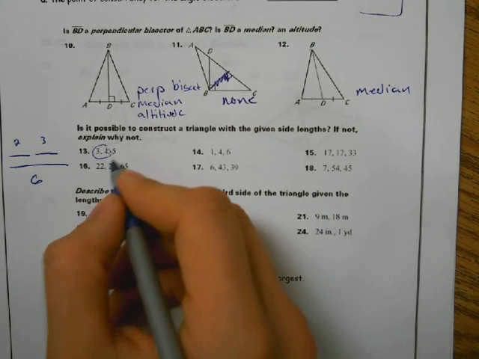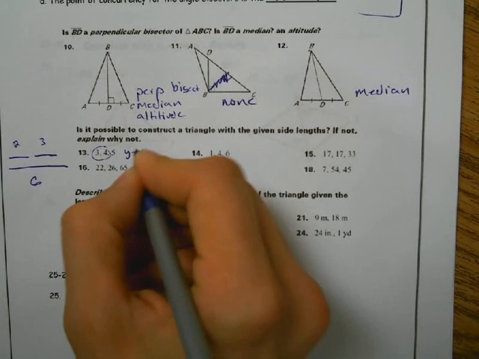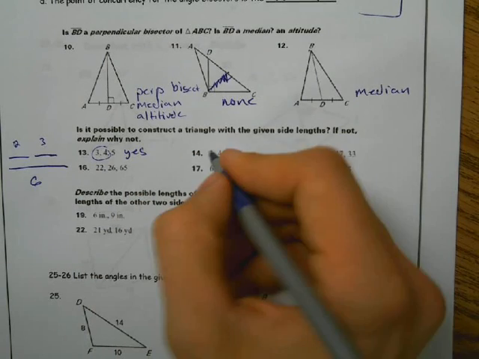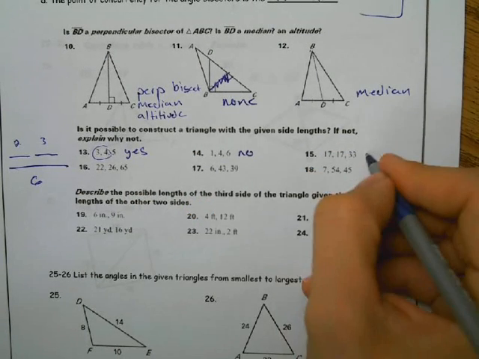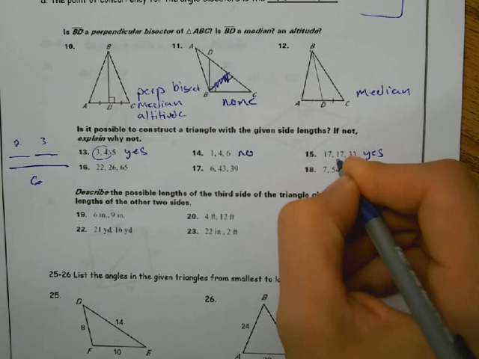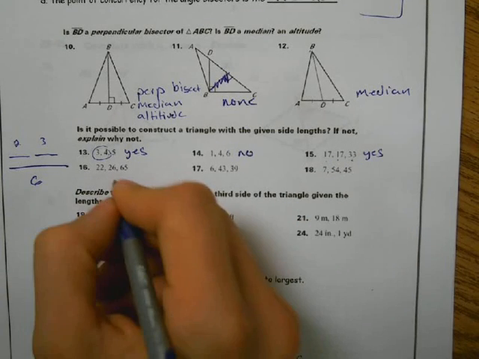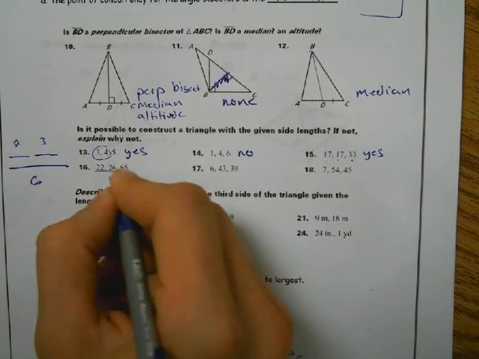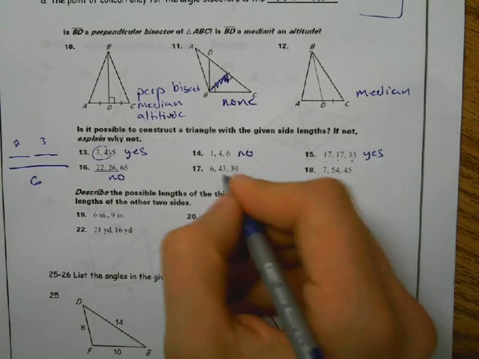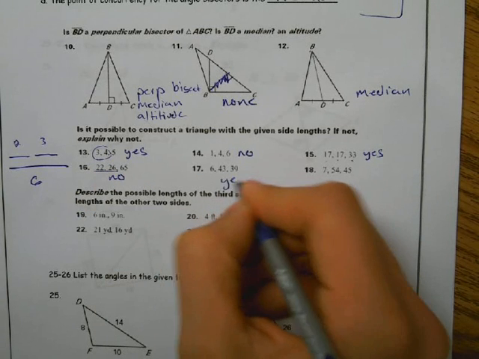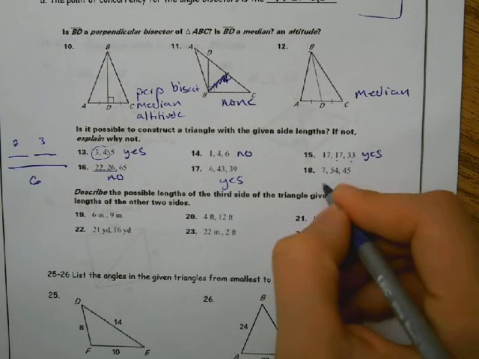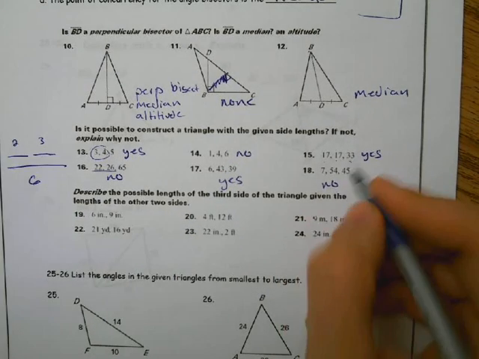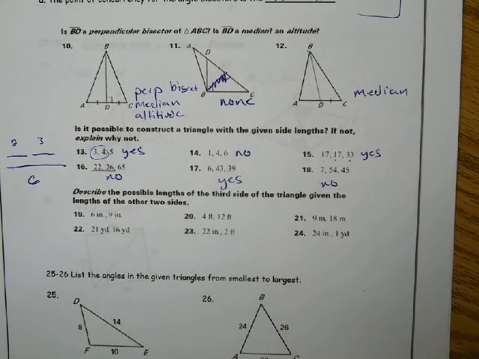This one is yes, because 3 plus 4 is bigger than 5. This one is no. 1 plus 4 is not bigger than 6. This one is yes. 17 plus 17 is bigger than 33. This one is no. These two together do not equal 65. This one is going to be yes. 6 plus 39 will be bigger than 43. And this one is going to be a no for the same reason. 7 plus 45 is 52. It's not as big as 54.